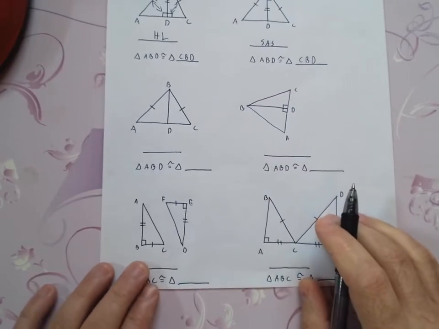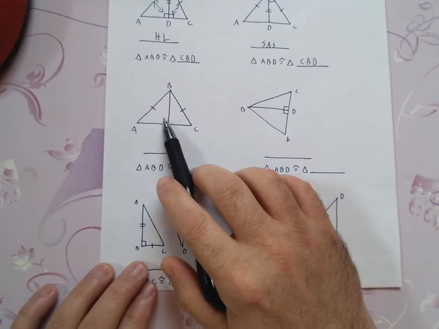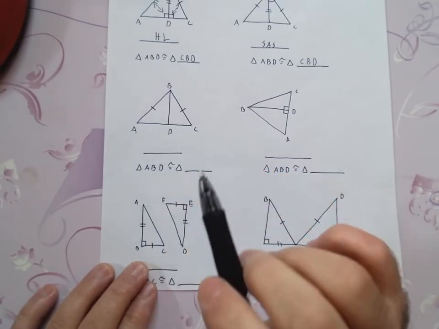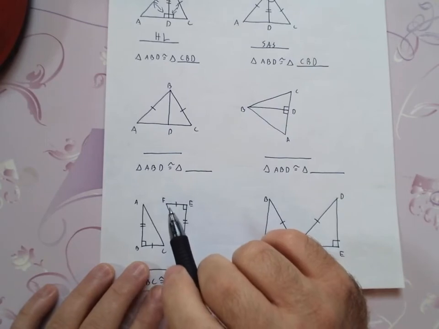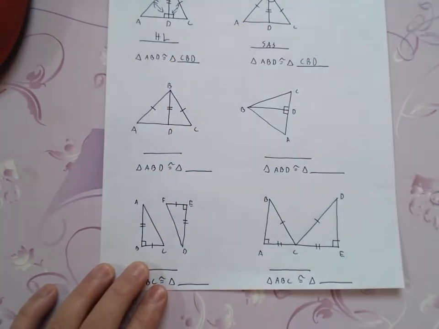Okay, so looking at this guy, do I know that these are right triangles? No, because I don't know this is perpendicular. It looks perpendicular, but I haven't given you enough information for that. So we can't mark perpendicular here, but we do have reflexive.